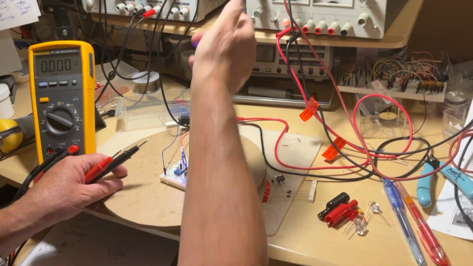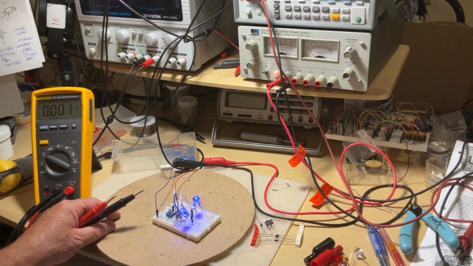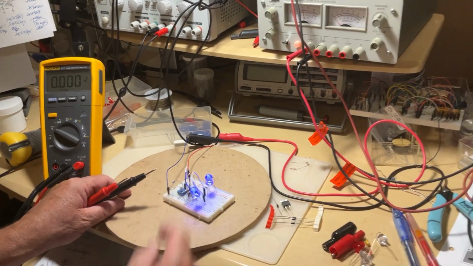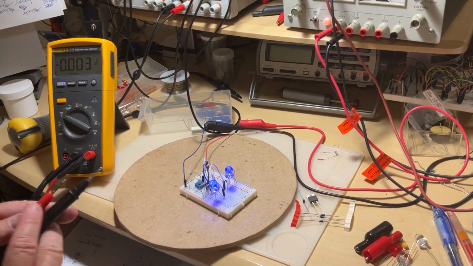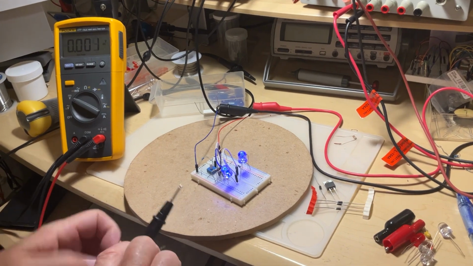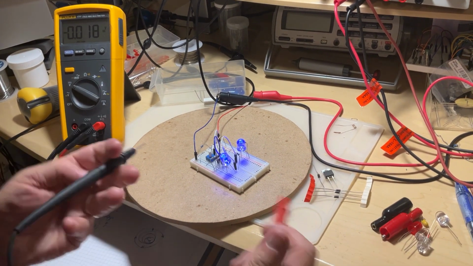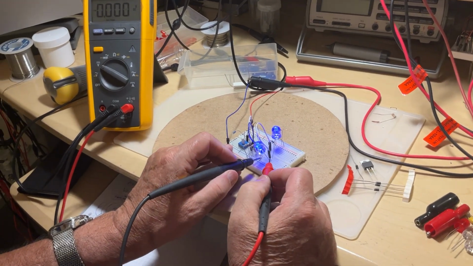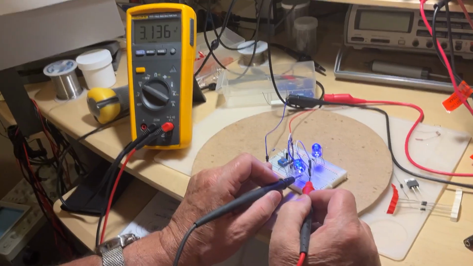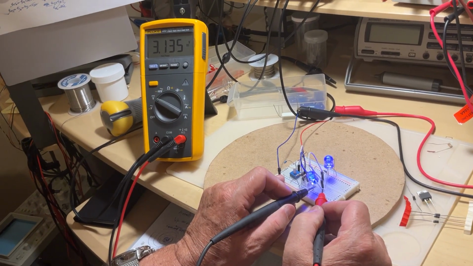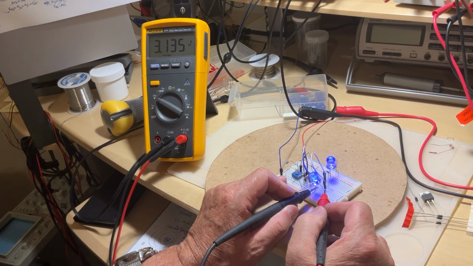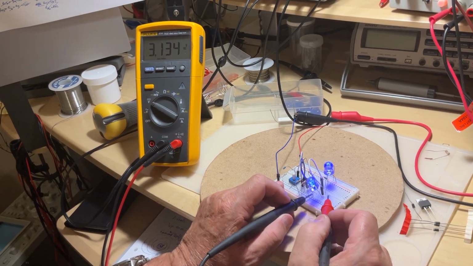I have here a testing circuit. So I have 2 LEDs. And if I measure the voltage across this blue LED here, what you're going to notice is not 0.7 volts, it's 3.1 volts. Imagine.